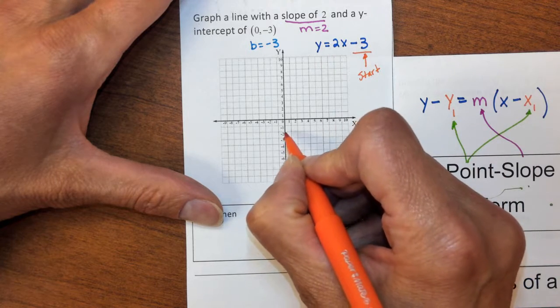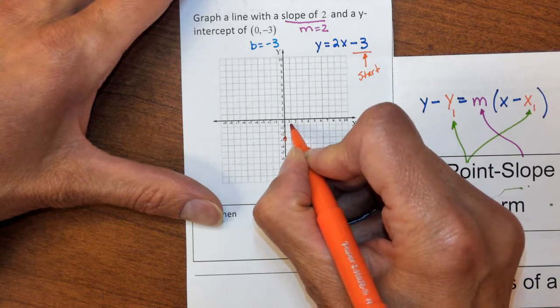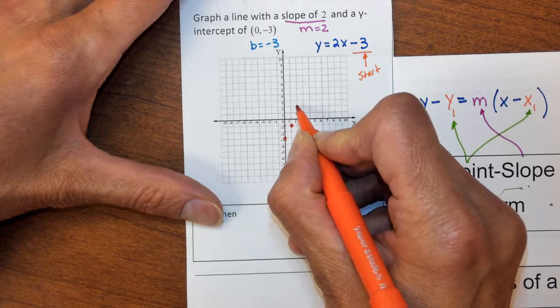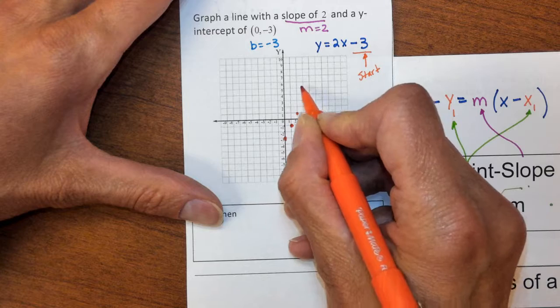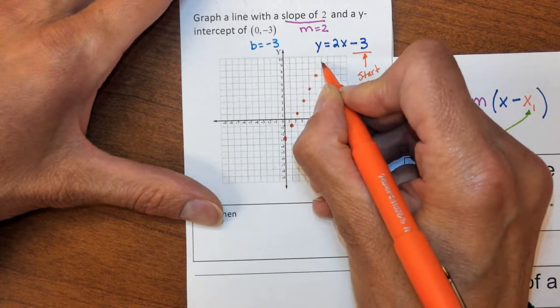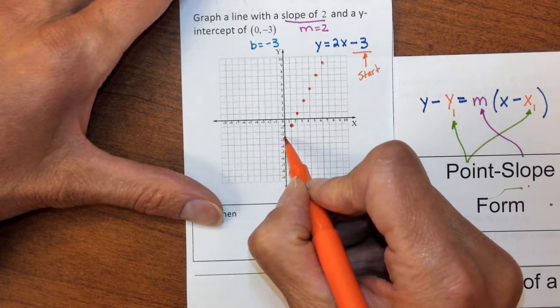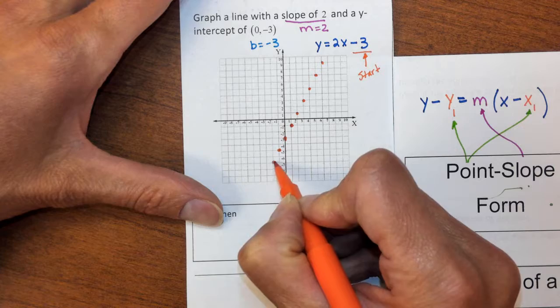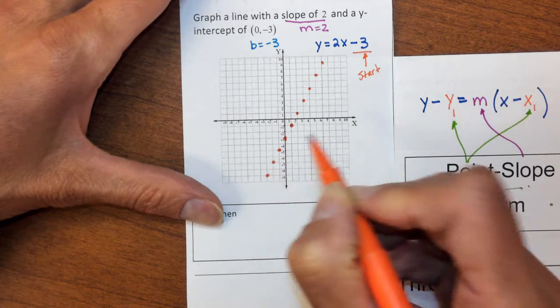So let's do that. I'm going to go up 2 and right 1. Up 2, right 1. I'm going to do a few of these because I want to make sure I draw an accurate line. And then I can go the opposite way, down 2, left 1, down 2, left 1. So this should all be review.